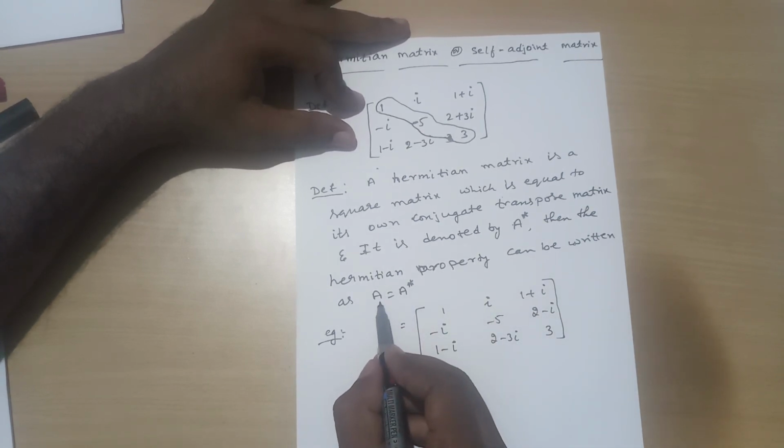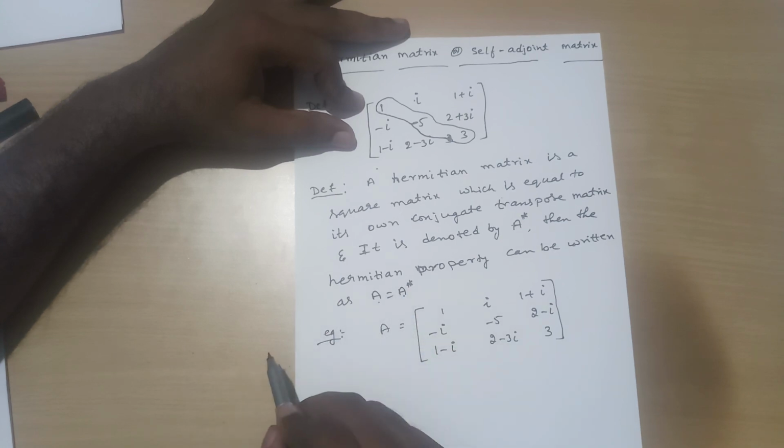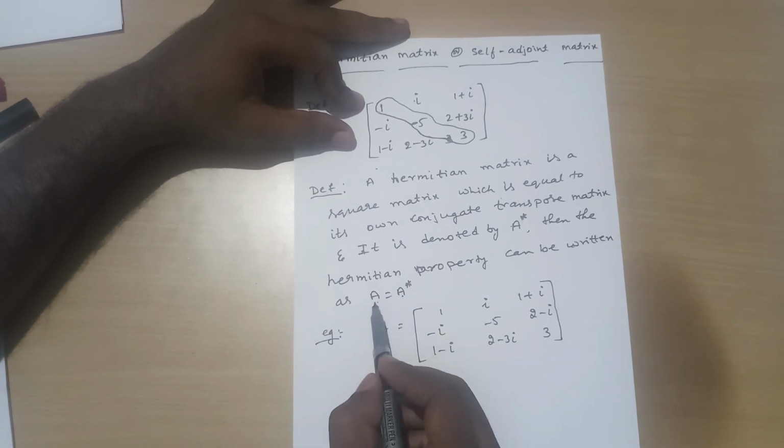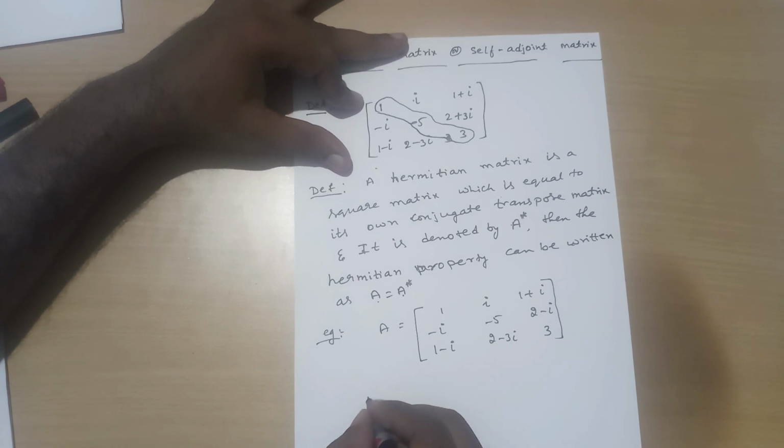The condition is that A equals A conjugate transpose; both should be the same, the conjugate transpose and the given matrix. So now first I will find out the conjugate matrix.